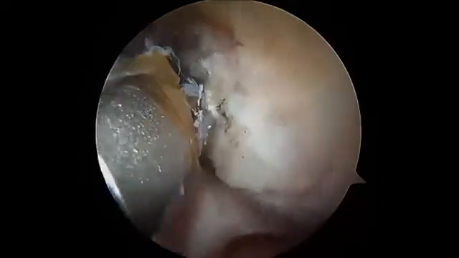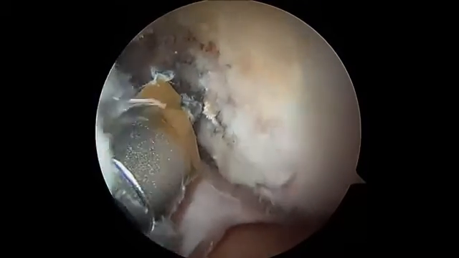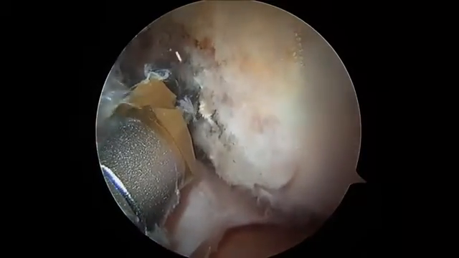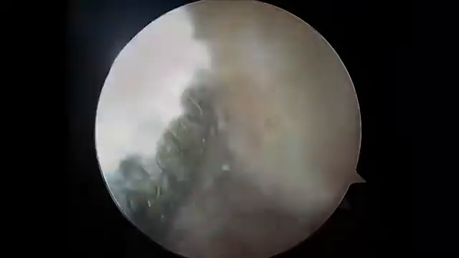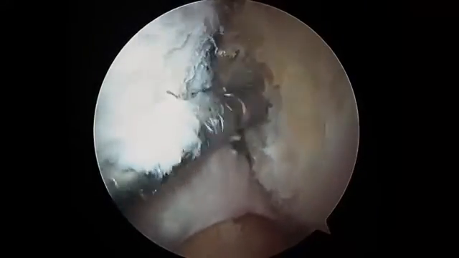So we've got an 8.5 millimeter diameter graft. So we're going to use an 8.5 millimeter flexible reamer, and I'm going to ream to a depth of 25. And we're at 25 now. So we're going to finish our tunnel with a 4.5 millimeter flexible reamer.